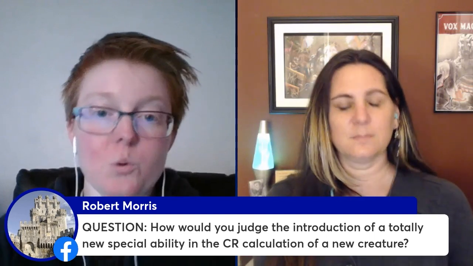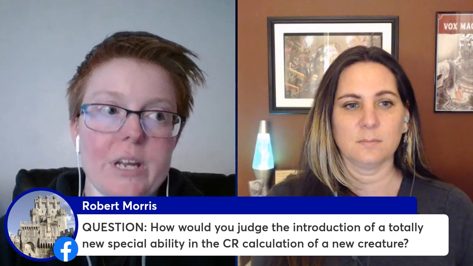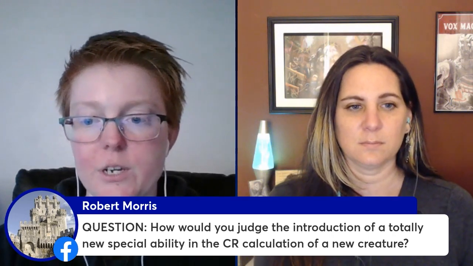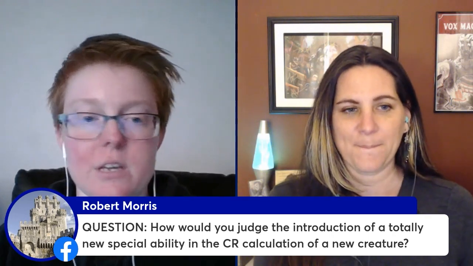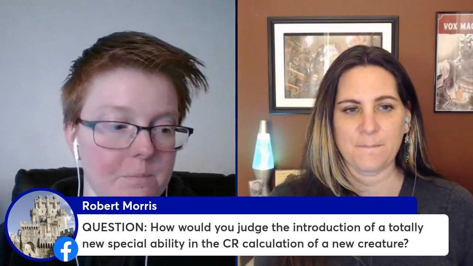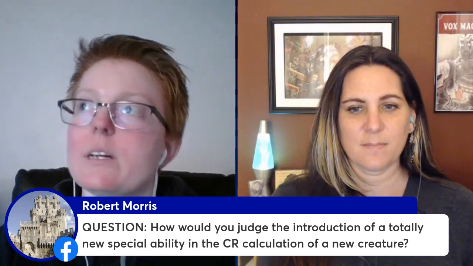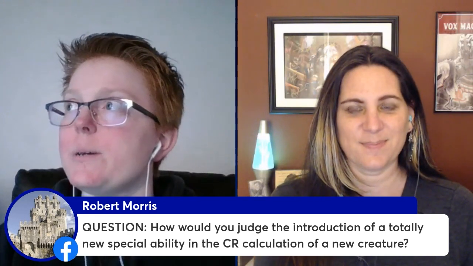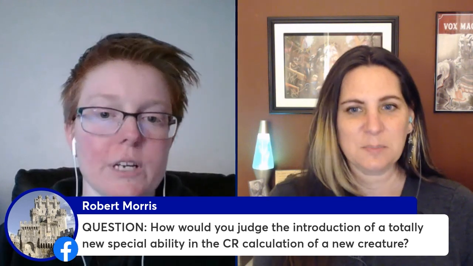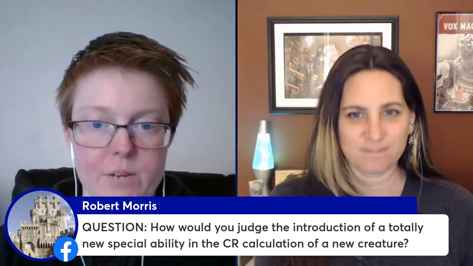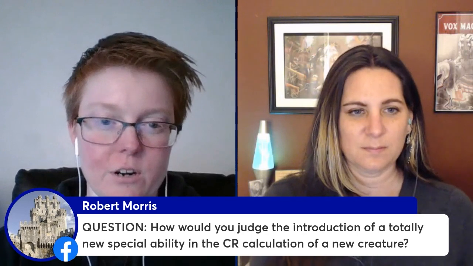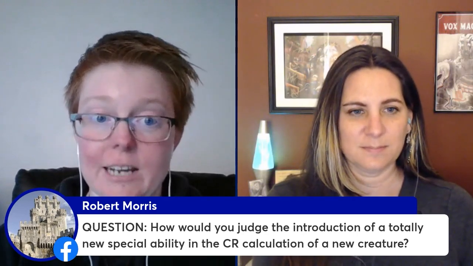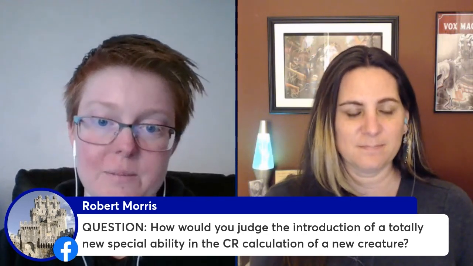But if it's some cool ability that just brings more of their lore in, but isn't necessarily combat effective, like the ghoul has the ability to sense magic, right? That's not something that's going to calculate into its CR, but it can sense magic and it's going to find magical NPCs.